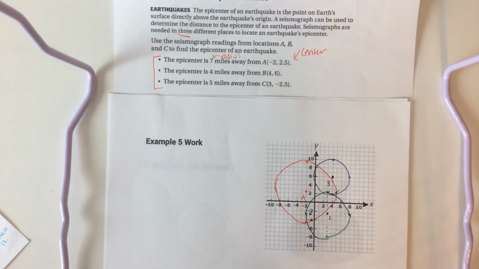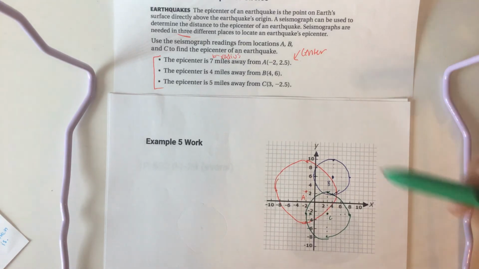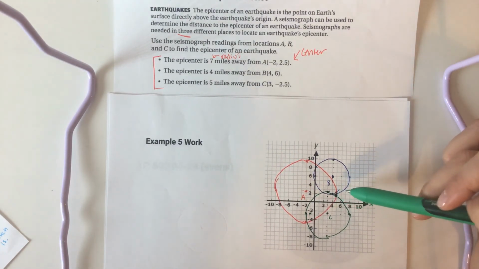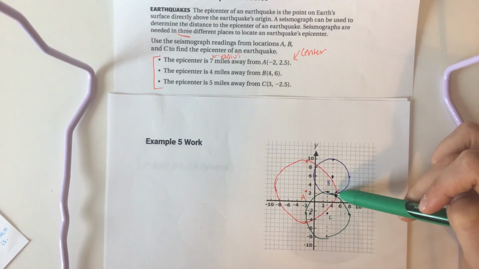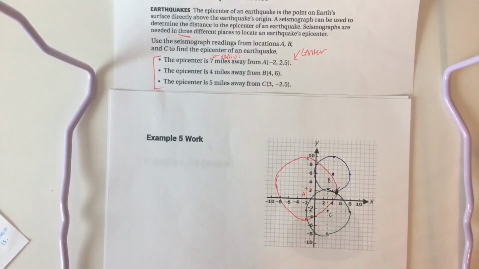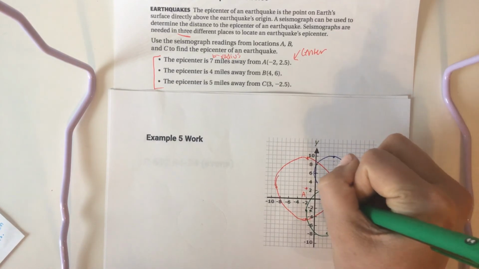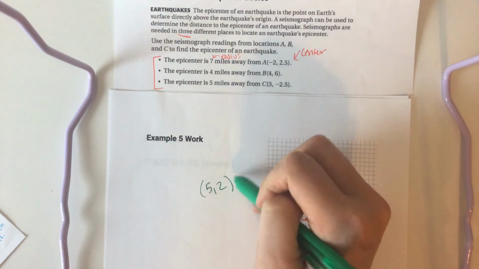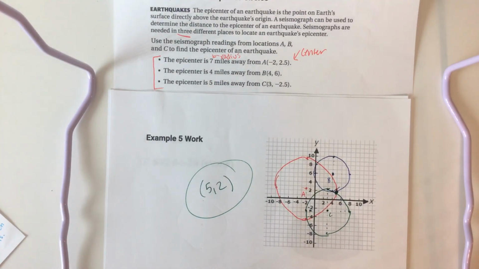Okay. So the answer to this, where is the earthquake's location, is where all 3 circles intersect, which from the looks of it looks to be somewhere around here, right? Because our circles are a sketch, so it's kind of an estimate, so that's okay. Yours would have been more exact if you would have done it on, say, Desmos or GeoGebra. But where they all 3 intersect, it looks to be about 5, 2 would be the center. And that would be our answer for this question.